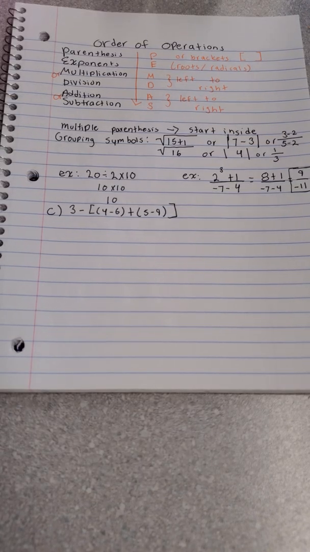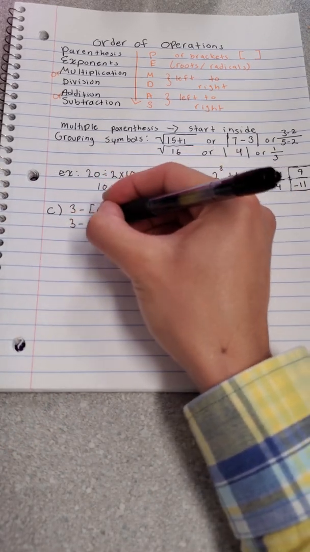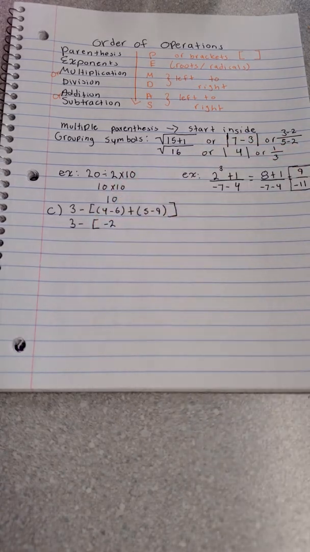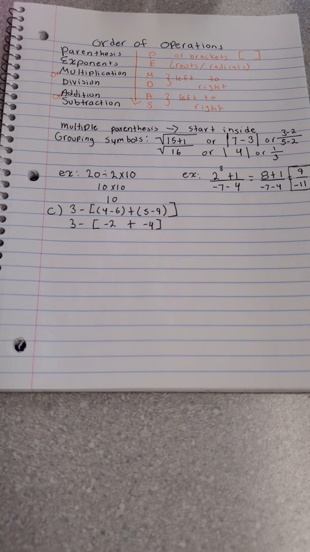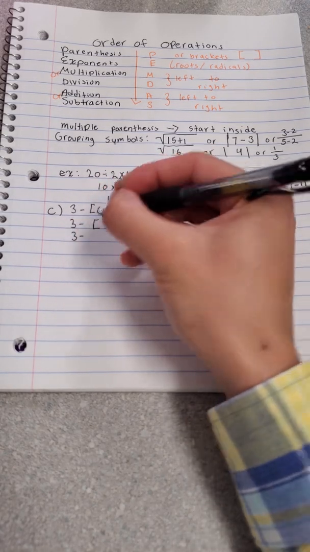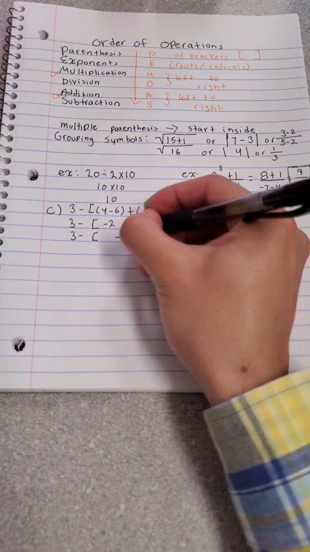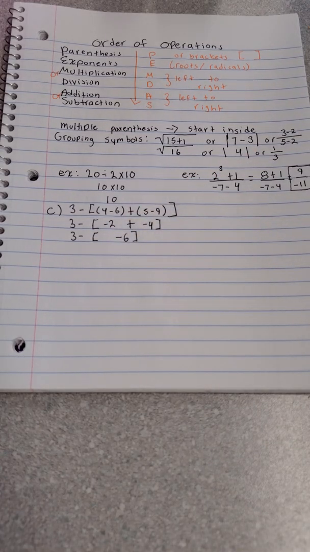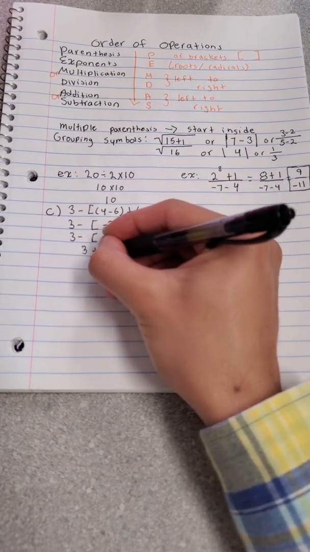So in example C, we have both brackets and parentheses. We're going to start from the inside and work our way out. So we keep the 3 minus consistent and start with 4 minus 6, which gives us -2. And we can also do the other parentheses, 5 minus 9, which gives us -4. So now we've gotten rid of the parentheses, we can work on the brackets, keep the 3 minus consistent, and then do -2 plus -4. Since they're the same sign, we find the sum, which is 6, and we keep the sign. So now we get 3 minus -6, which is the same thing as 3 plus 6, or 9, being our final answer.